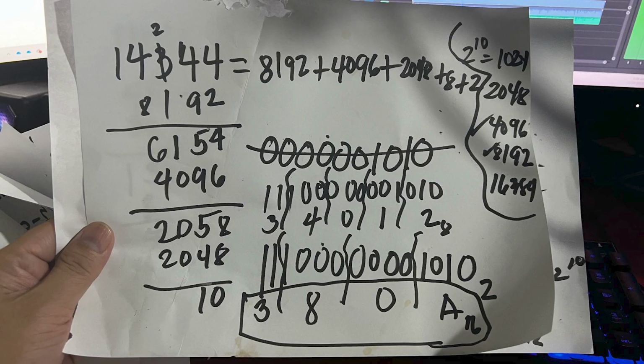So let's say 14,344. It's like I love you very much. So think of a power of 2, rather, that is less than or equal to 14,344.